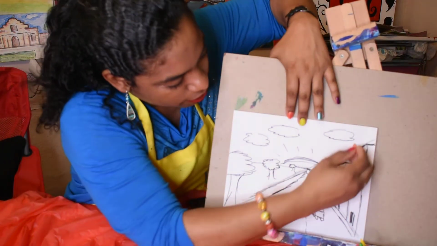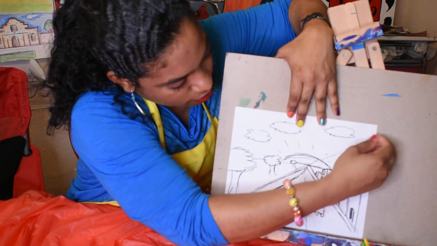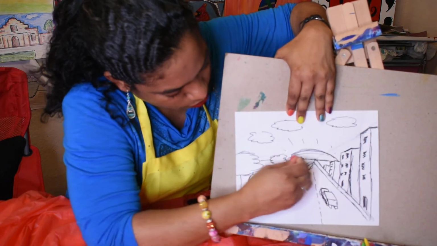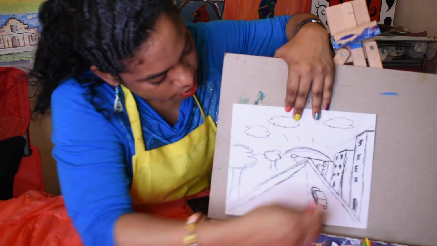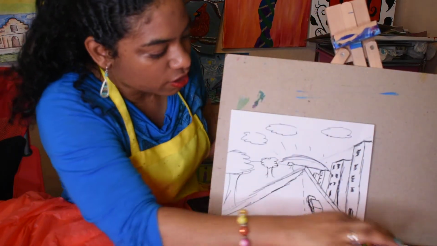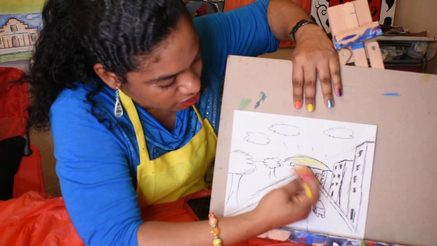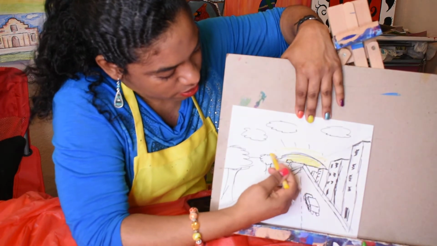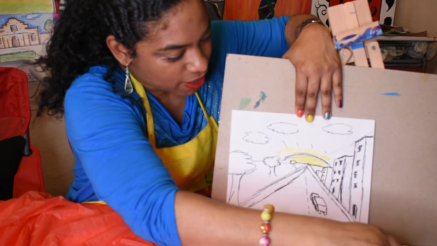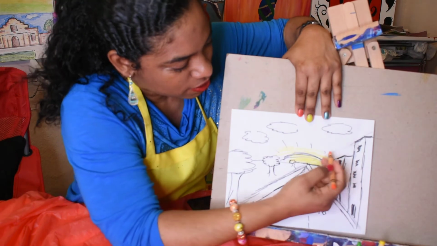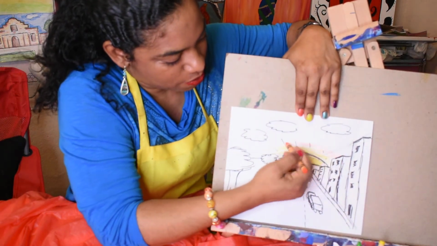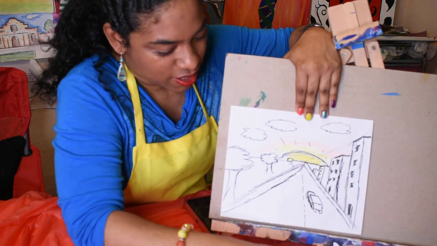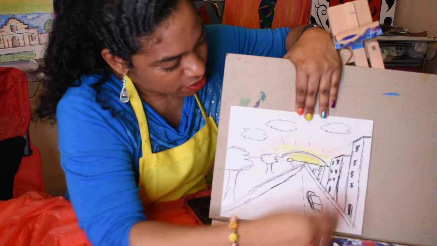Now I'm going to take my eraser and I'm going to go ahead and erase some of these lines that we don't need. And you can color each building a different color. You can go ahead and color your sunset. And maybe we'll add some sunset colors to the sky. That would be beautiful. I'm gonna pour out some of my crayons.